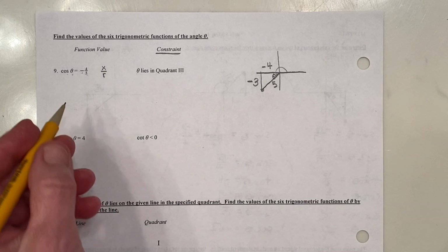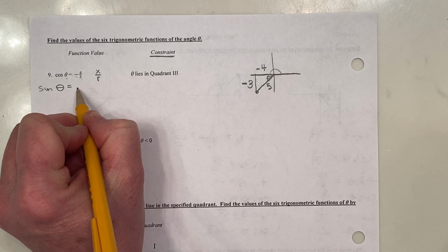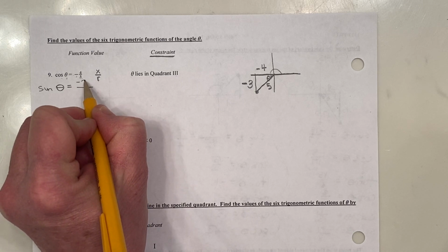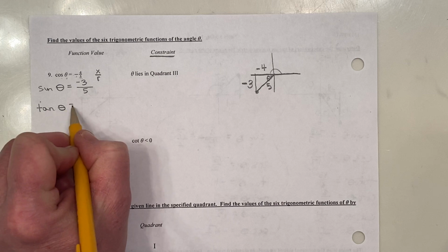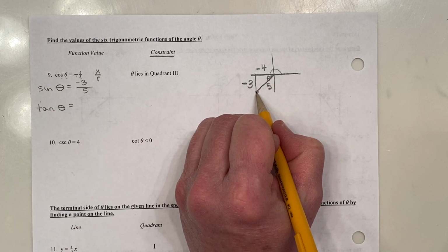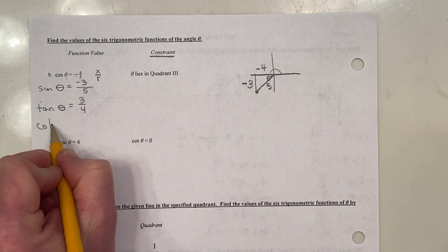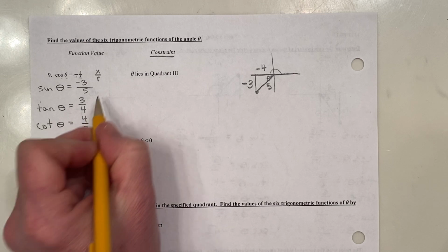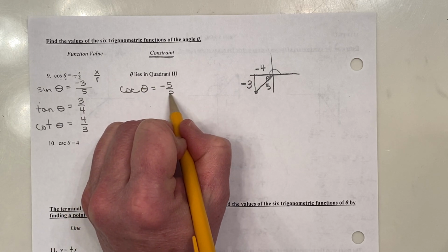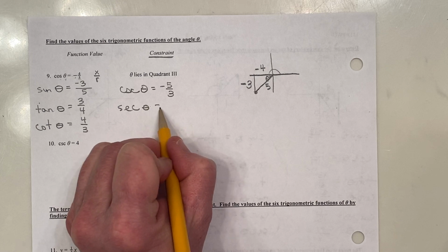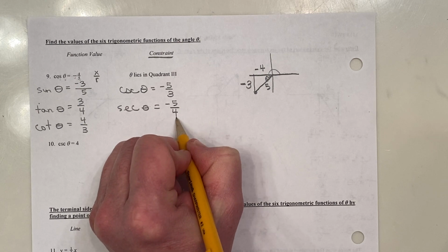All right, can we find the 6 trig values? Yes, we certainly can. We'll just do one of them here. Sine of theta. Oh, we've already got cosine, so I'm going to go right to tangent. Tangent, okay, well, that's going to give me a positive value because I'm in quadrant 3, so opposite over adjacent, that's 3/4. I'll do cotangent, 4/3. I think I'm going to swing up here and do cosecant across from sine. So that's going to be -5/3. Secant theta. I have cosine, so I could have found secant theta right from the beginning without doing any work and gotten -5/4.